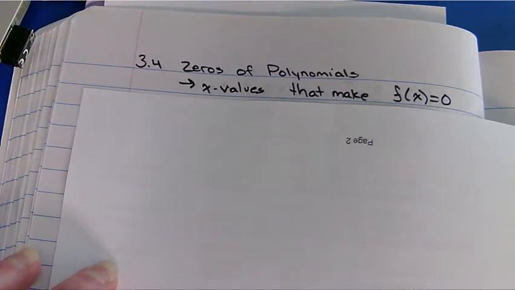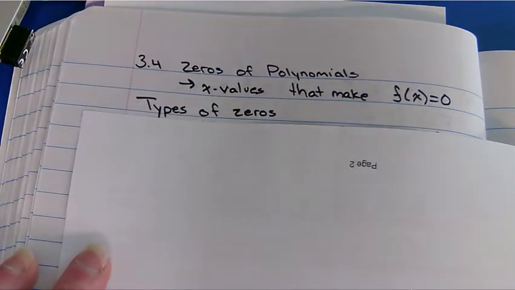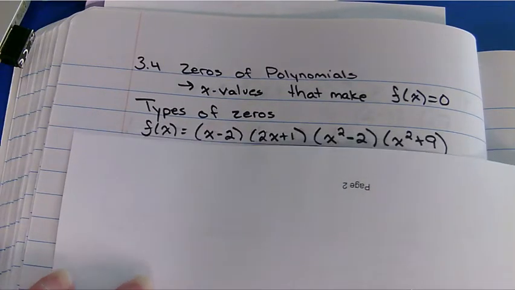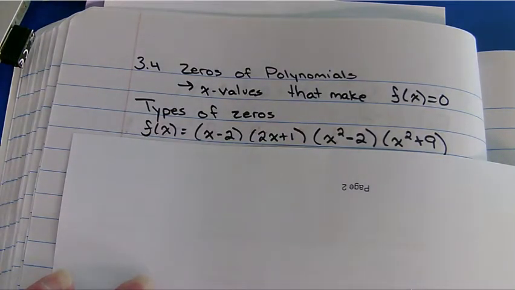Polynomials. Zeros are the x values that make f of x equal 0. Now let's talk about the types of zeros we could have. So if I had this function, and these are my factors, x minus 2, 2x plus 1, x squared minus 2, and x squared plus 9. So this is completely factored out.